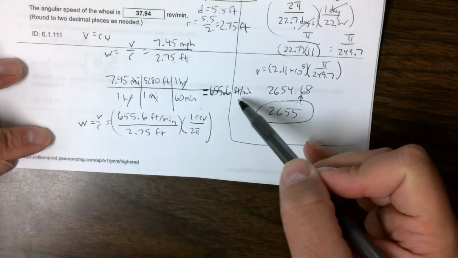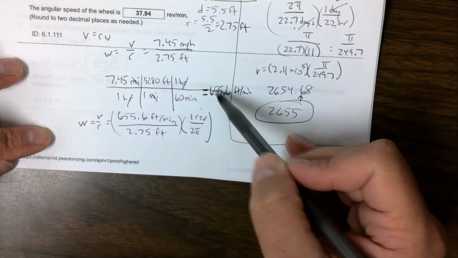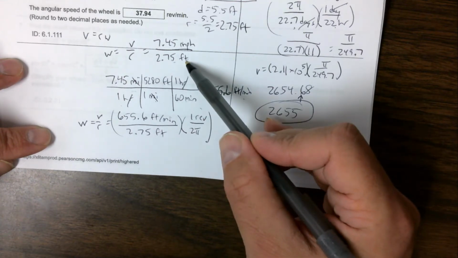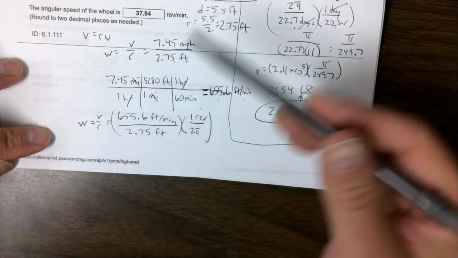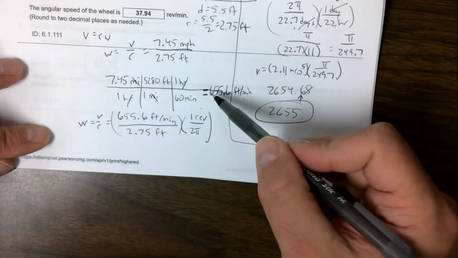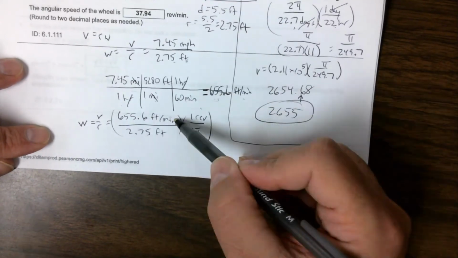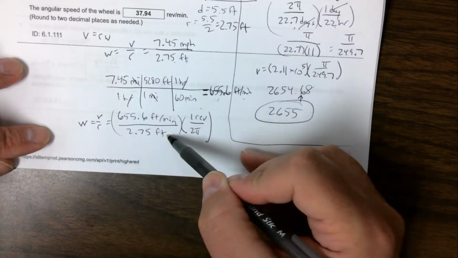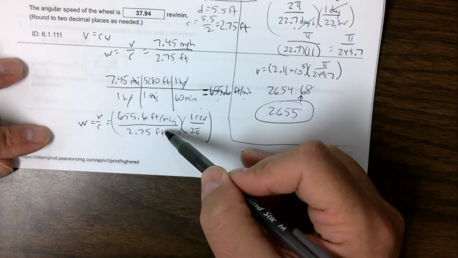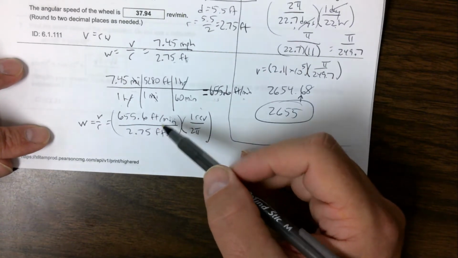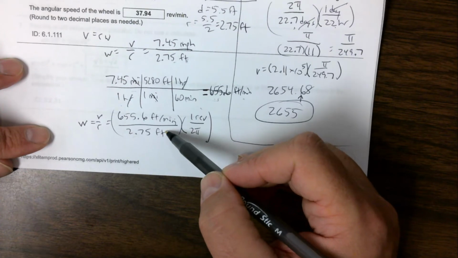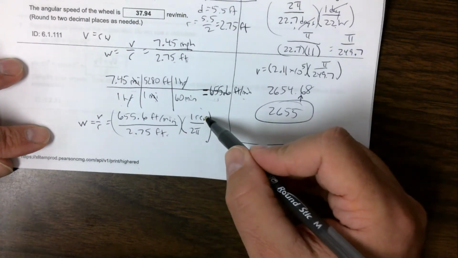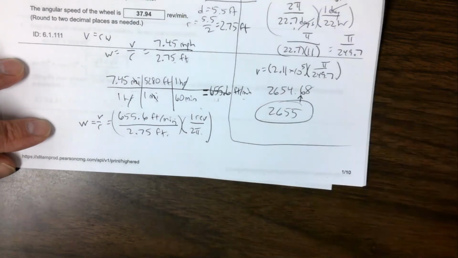But that was just our little conversion part. We didn't do anything with the 2.75 yet. So again, this has multiple parts. That becomes your numerator, and then we divide by 2.75. In that case, we would just be in per minute, basically. And you also have your 1 revolution in 2 pi.